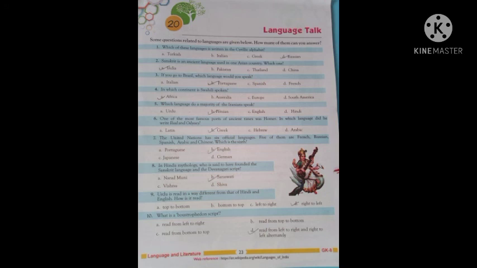Now ninth one, Urdu is read in a way different from that of Hindi and English. How is it read? So 4 options are there. A, top to bottom, B, bottom to top, C, left to right and D, right to left. So the correct answer is D. So put a tick mark on the D option. Now last question.